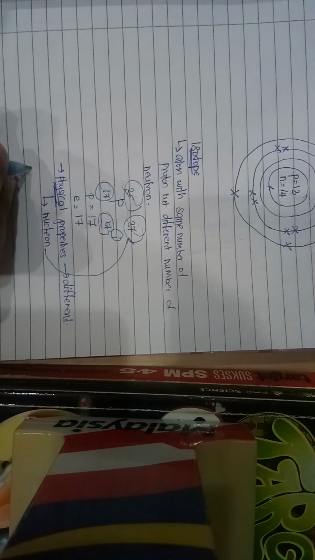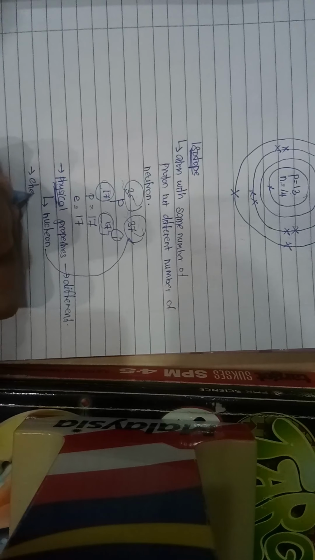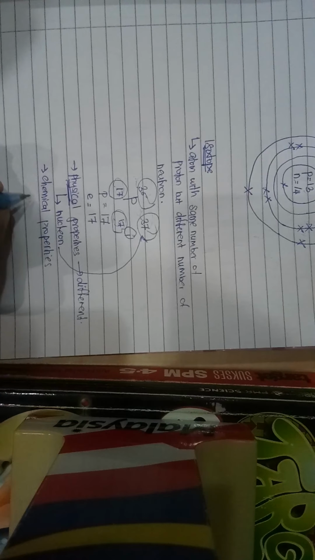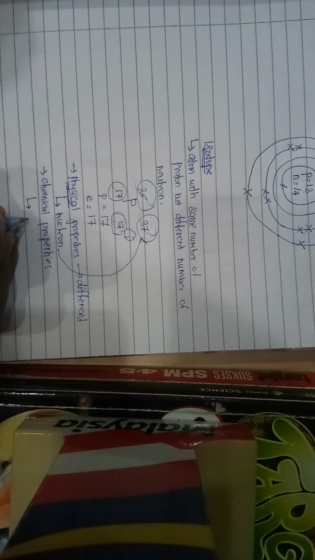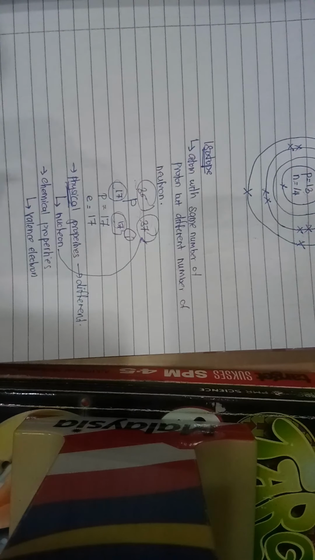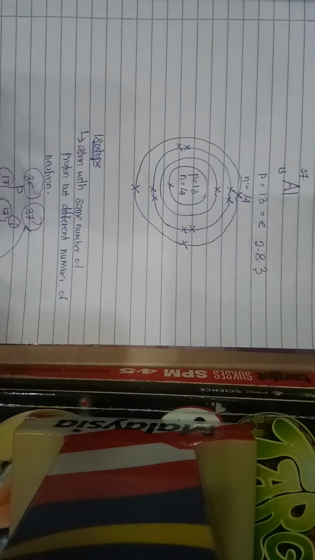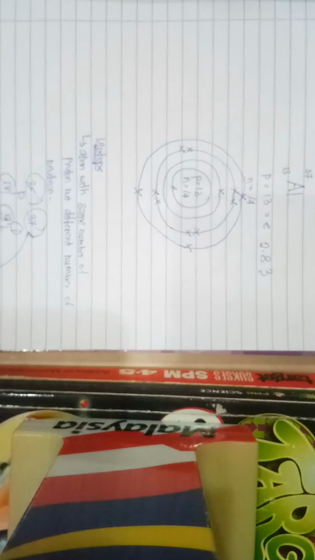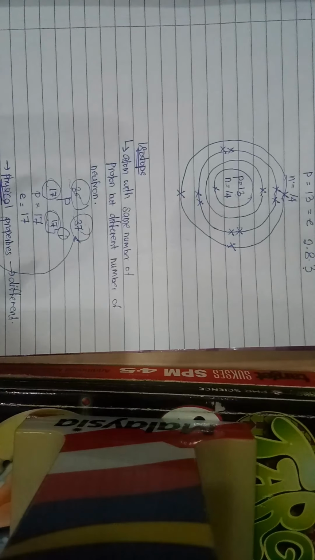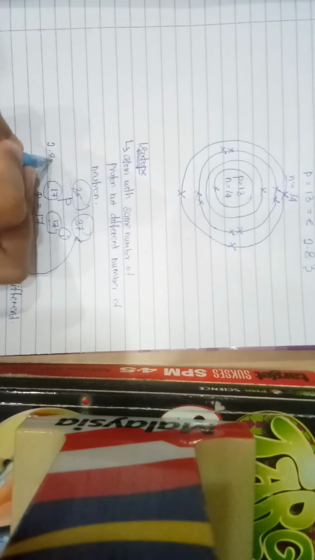Then you need to know about chemical properties. Remember, physical properties are affected by nucleon, but chemical properties are affected by valence electron. Remember, valence electron means electron in the outermost shell, the last shell. Let's look at P. What is the electron arrangement for P? It will be 2.8.7 because it has 17 electrons.